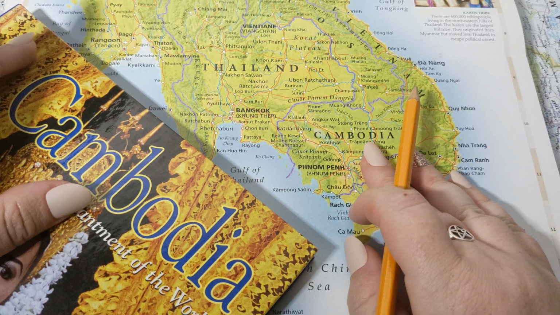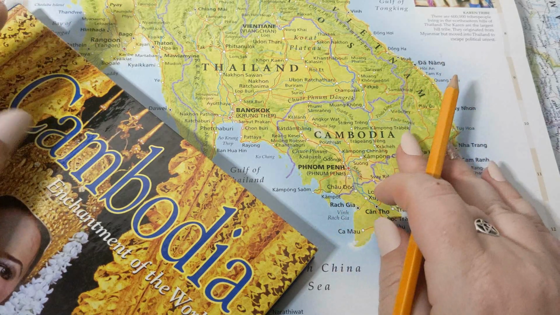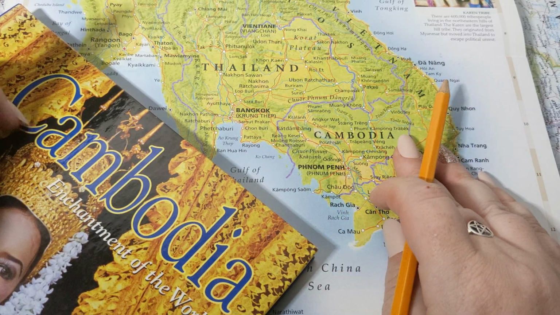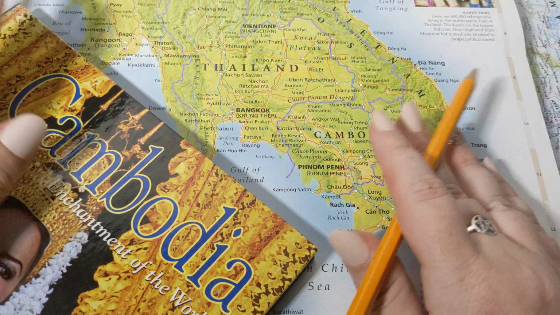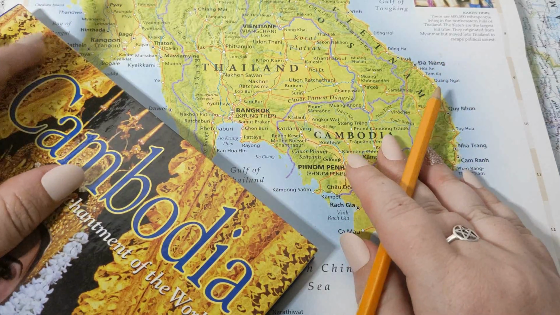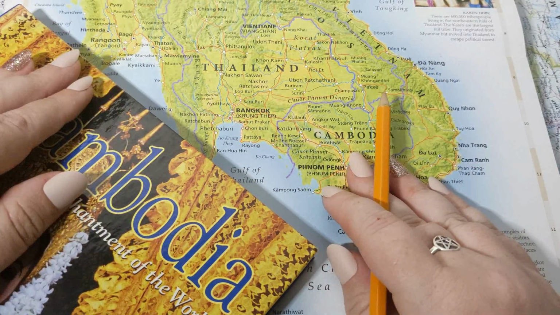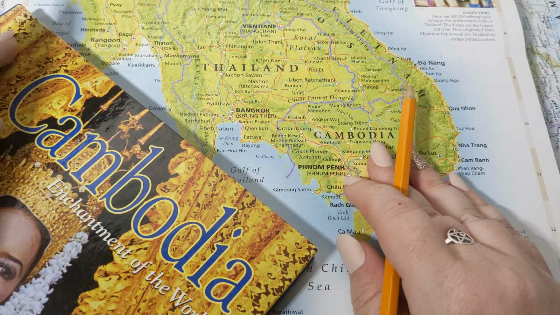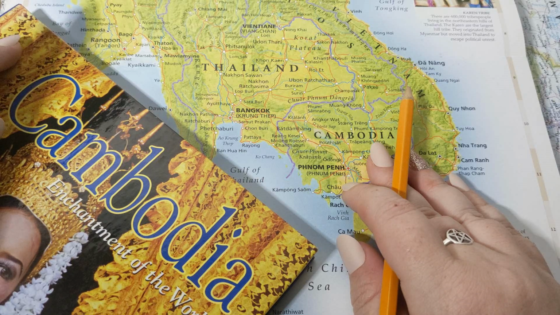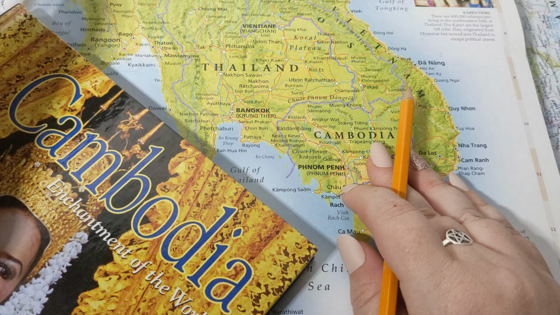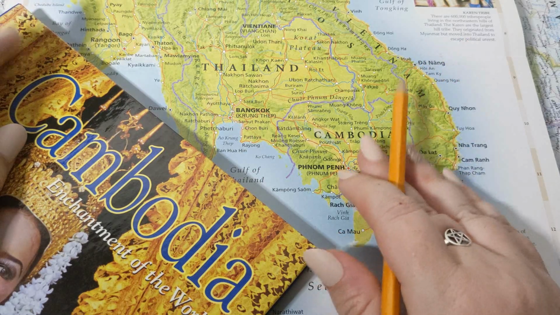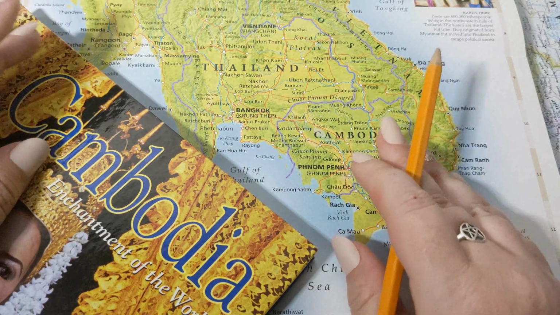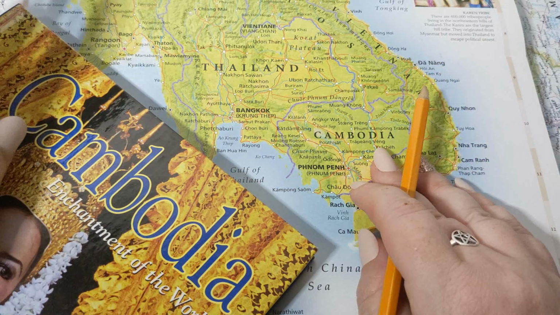But democracy was set up. There was a big election in the early 90s, and the two political parties were split. They got pretty much equal votes, so they decided just to have two prime ministers, which never works, ever, to have two heads of state. So eventually, one of the prime ministers, Hun Sen, essentially staged a coup, threw out the other prime minister, and became the sole prime minister.